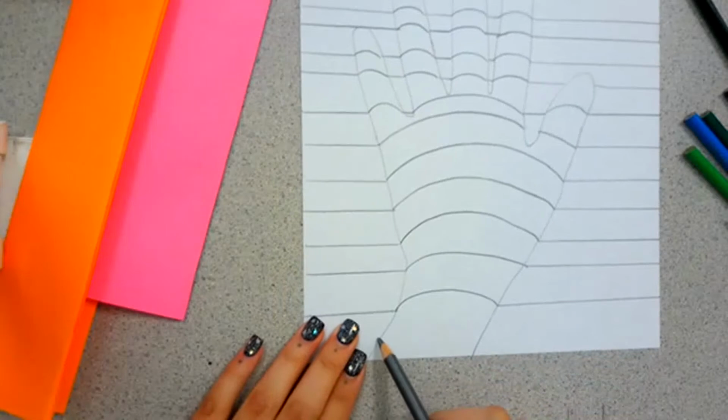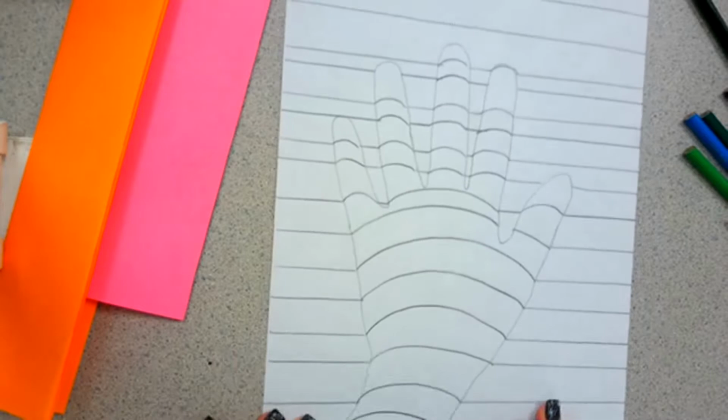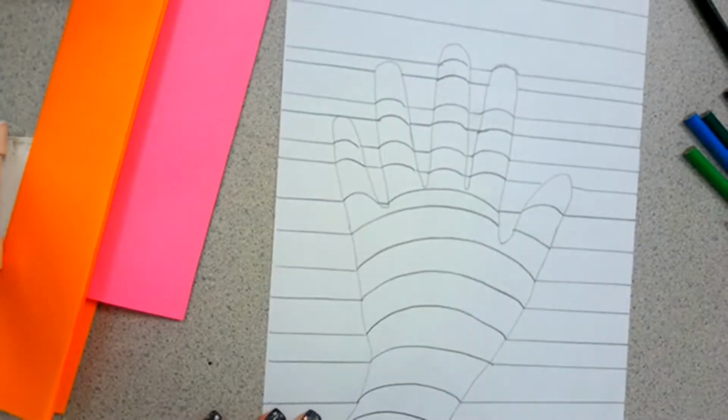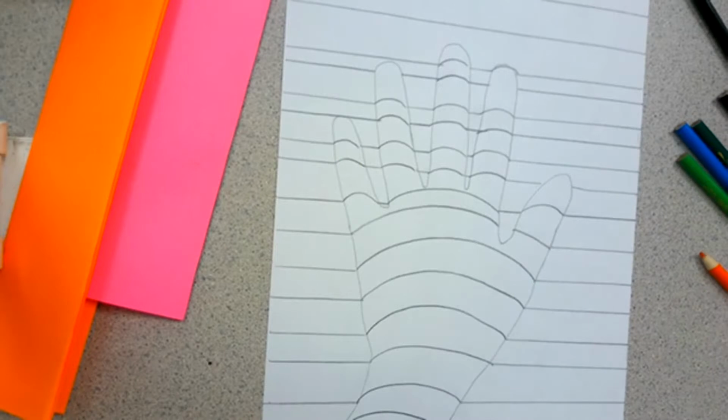I'm going to draw an extra curve down here just so that it's not blank. So now I have this hand with these curved lines on it, right? So this is the simple step. We're just setting it up. This is going to be the base. I'm going to show you a couple options of filling this in.